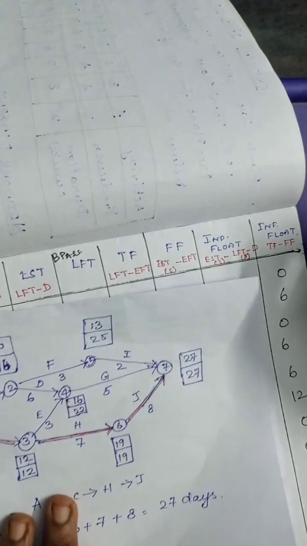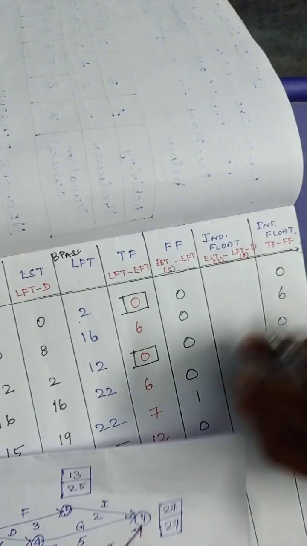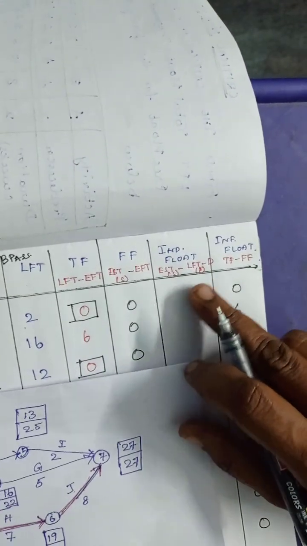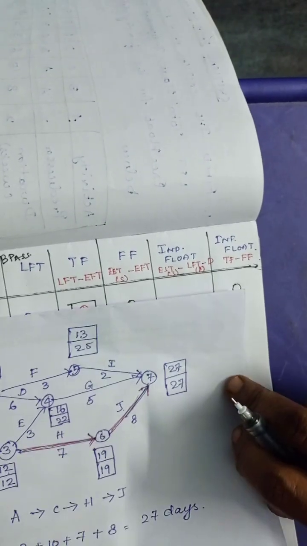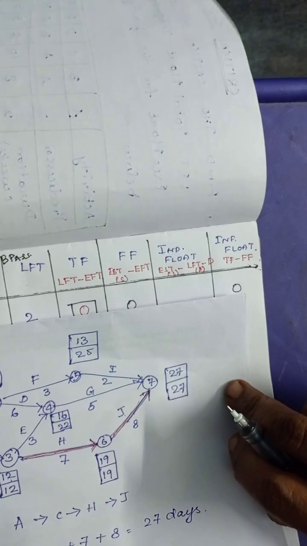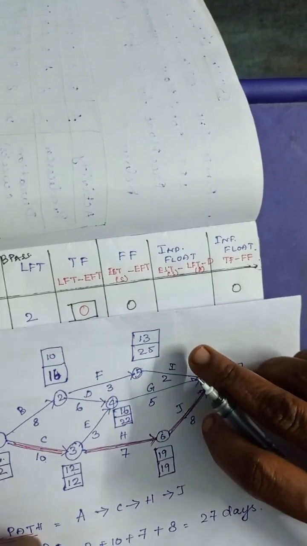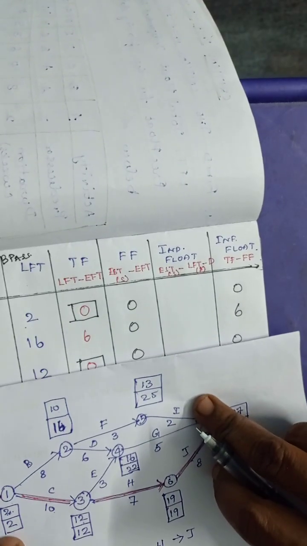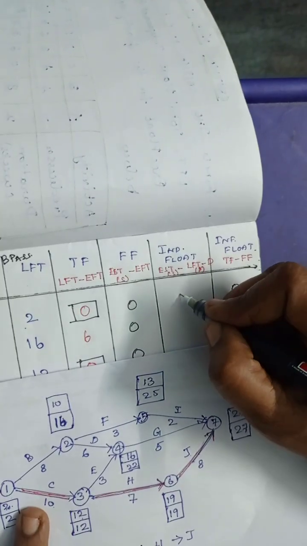Next one is calculating the independent float. Independent float is calculated using EST of the successor node minus LFT of the predecessor node minus duration. So EST of the successor node of A is 2. 2 minus 0 minus 2, that is 0.